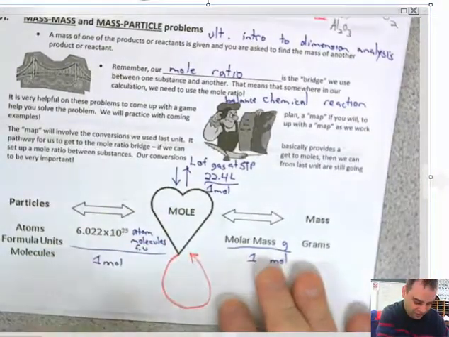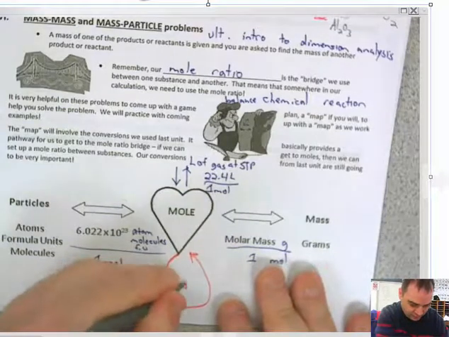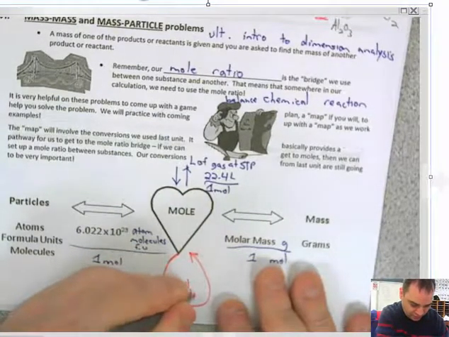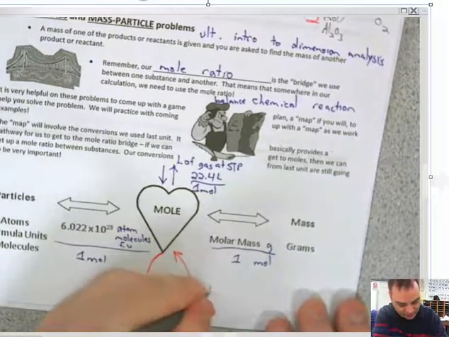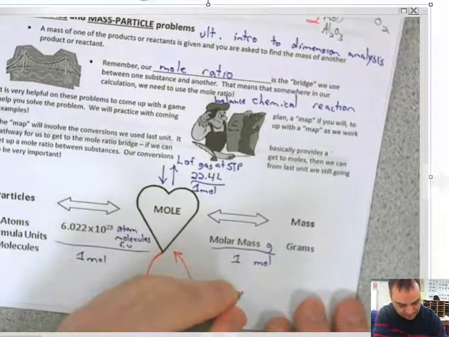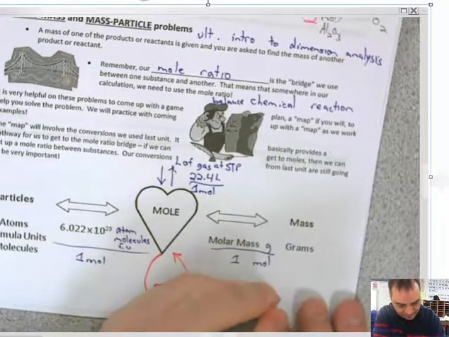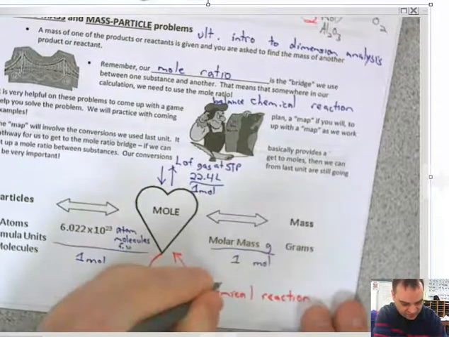You can go from moles to moles with the mole ratio. And then you need your chemical reaction to do this. You need your coefficients.